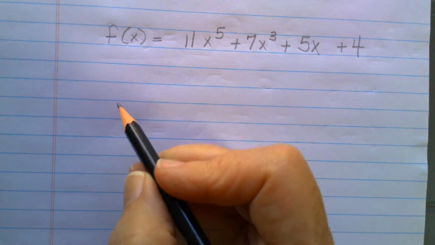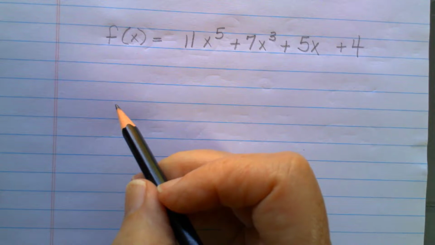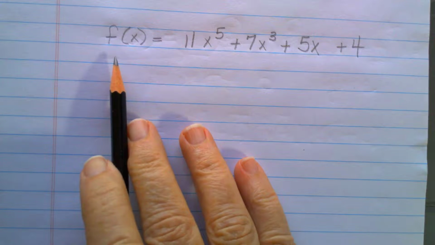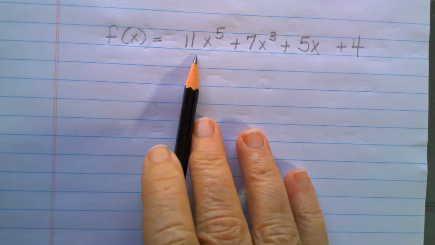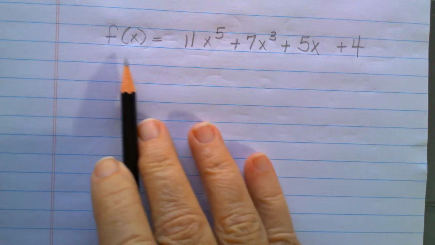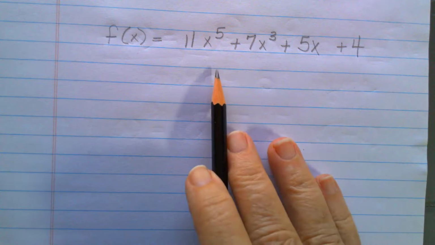We're going to do a quick review of how to find the degree, the leading coefficient, and the constant value in a polynomial. So we'll start with this polynomial: f of x equals 11x to the fifth plus 7x to the third plus 5x plus 4. This polynomial is in standard form.